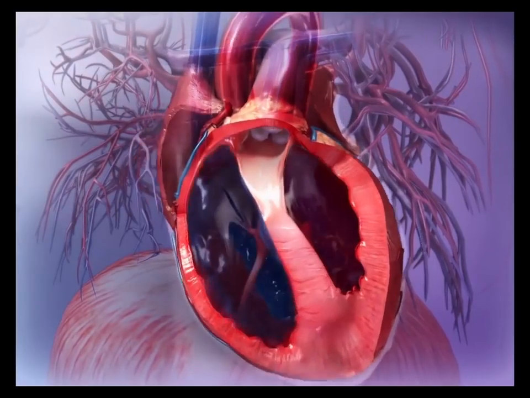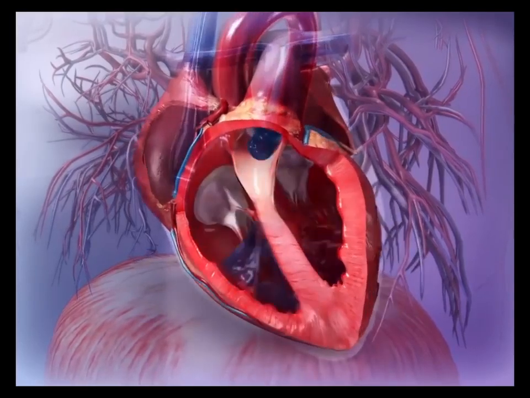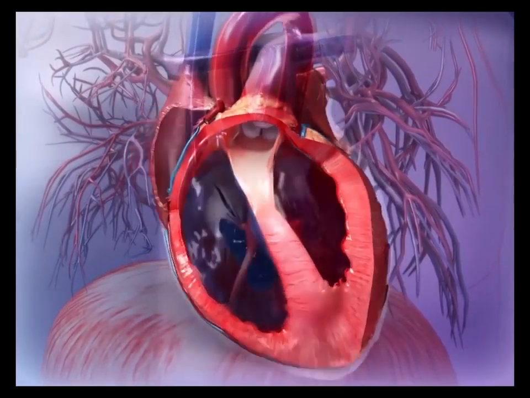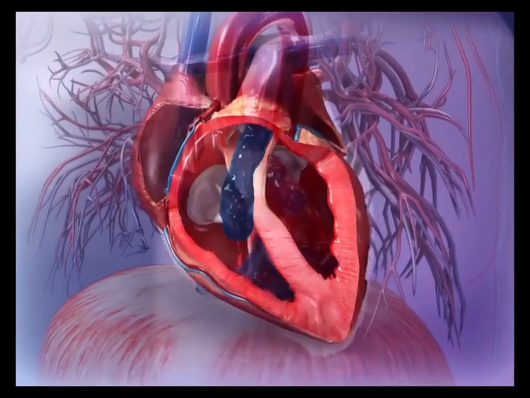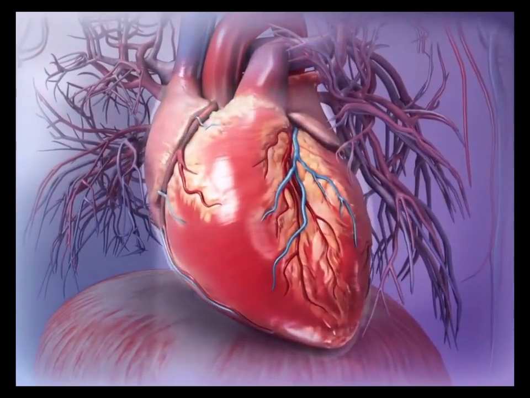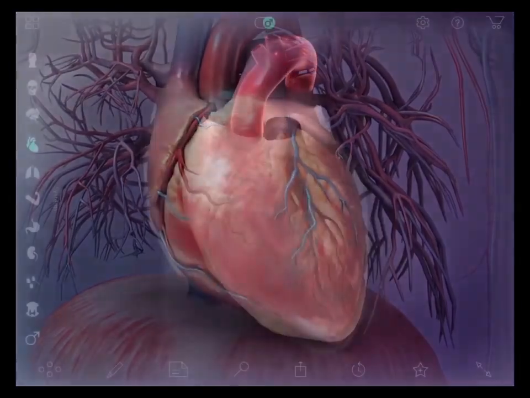I'm going to walk you through a virtual dissection of the heart. I will be using Human Anatomy Atlas, which is our very snazzy anatomy reference app. So if you have the app, feel free to follow along with me.